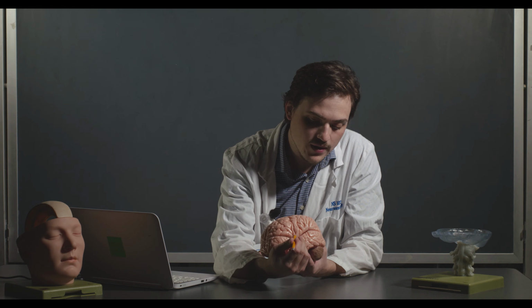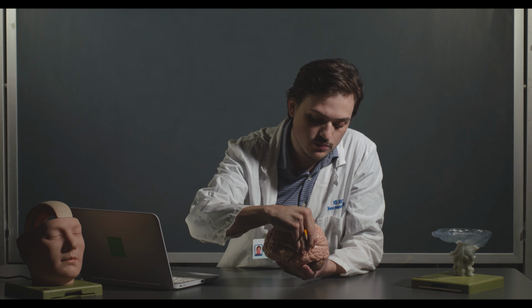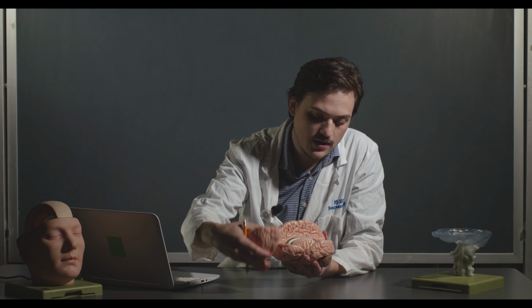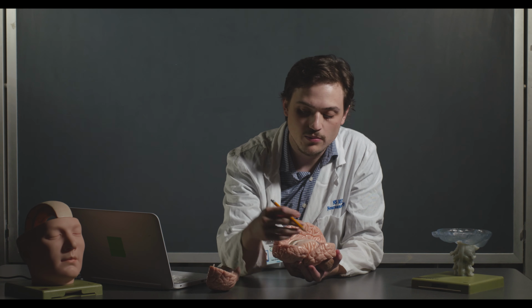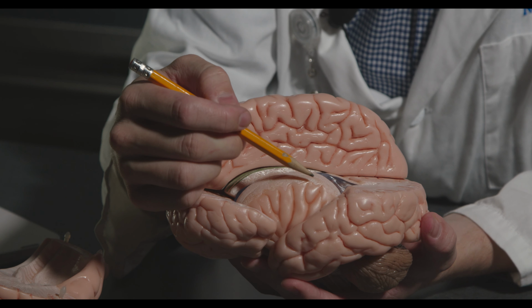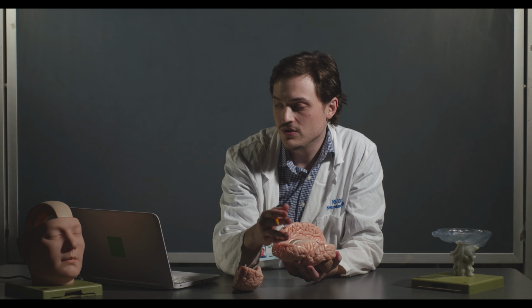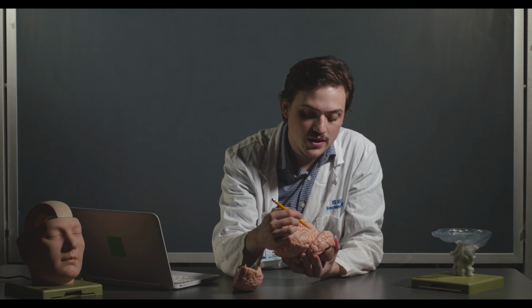Inside here, if we were to just pull this apart, you would find the insular cortex. Often you can't see it because it's hidden in between the temporal lobe and the parietal lobe. But if we remove this, you can see it. The insular cortex has a lot of functions. You'll see some of them listed in your lab manual.